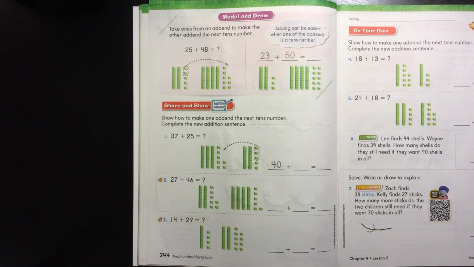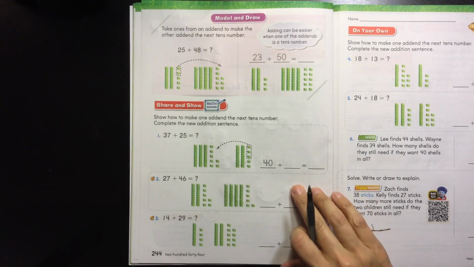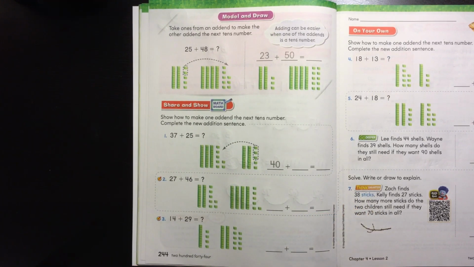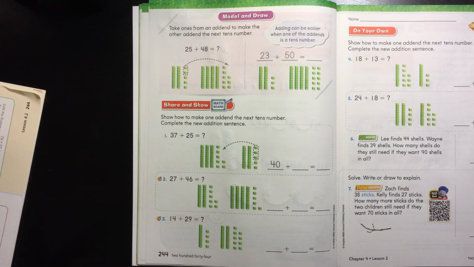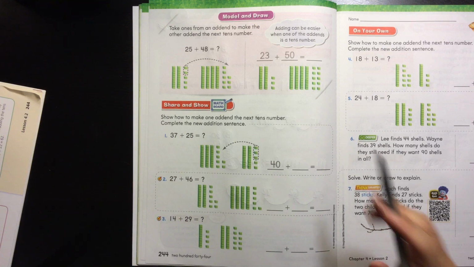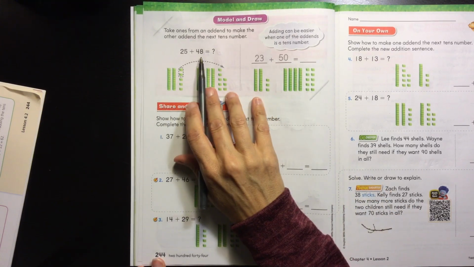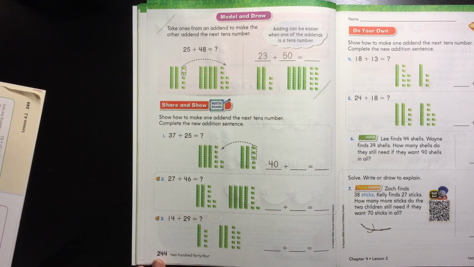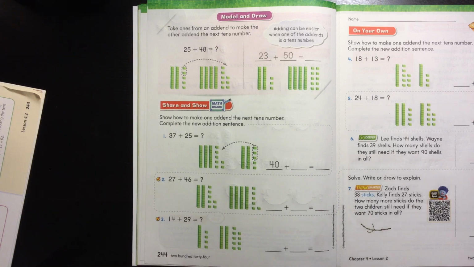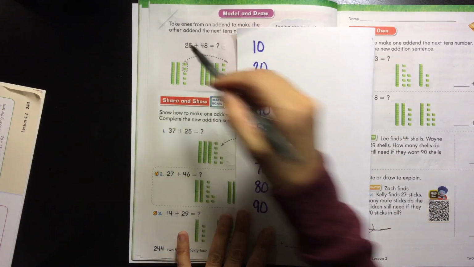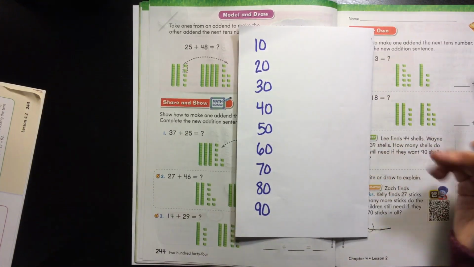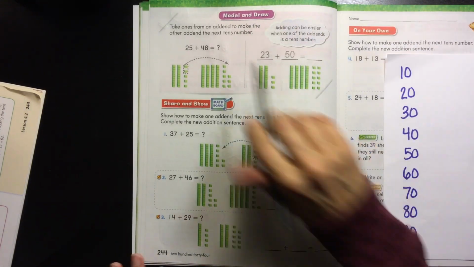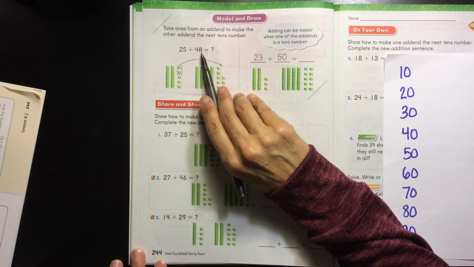And on this page, there are some problems. There are two-digit numbers that we're going to be adding, and we're going to use the strategy that we just used to help us in solving, except this time, neither of the two numbers we have is one of those even tens numbers. So what we're going to do is make one of those numbers one of these even 10 numbers. So if you look, we have 25 plus 48.